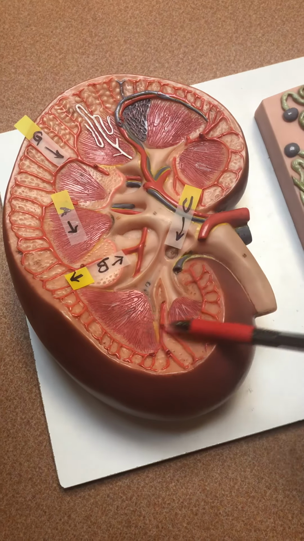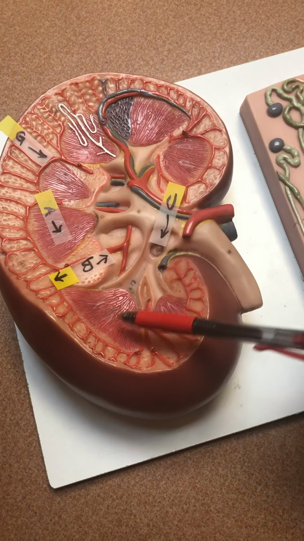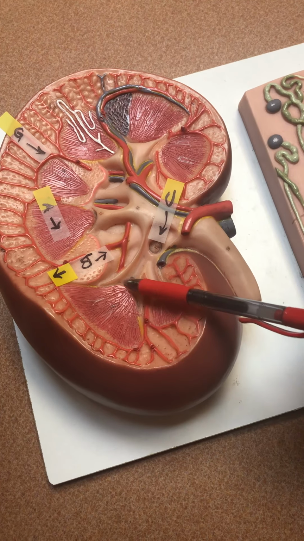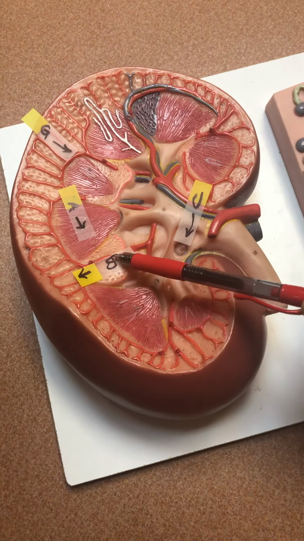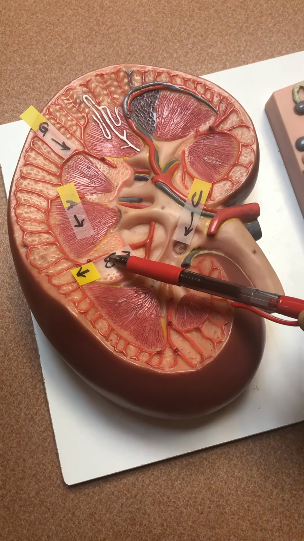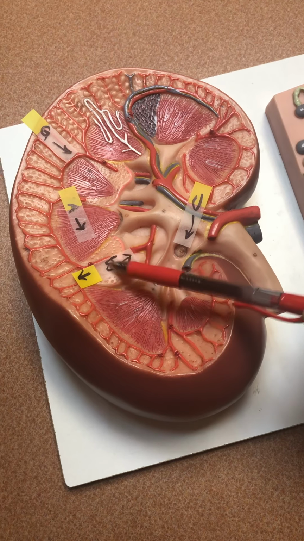have the medulla. In the medulla, I have these triangles which are called renal pyramids. In between the triangles, I have this area which is the renal cortex. The renal column.